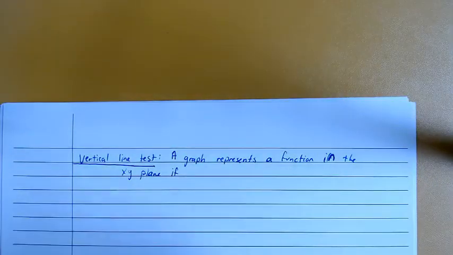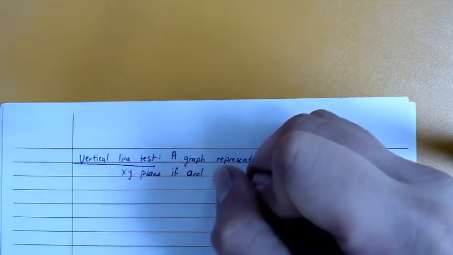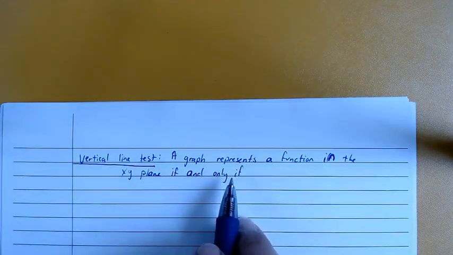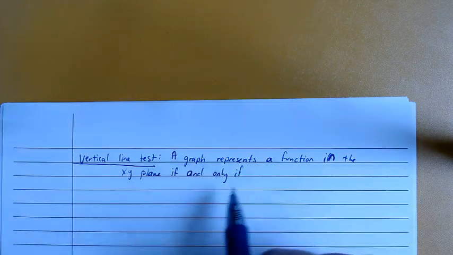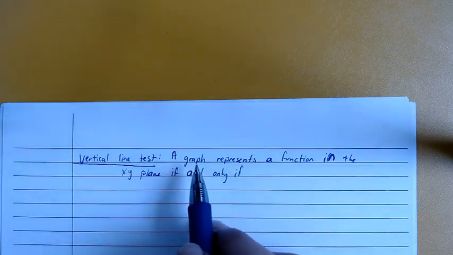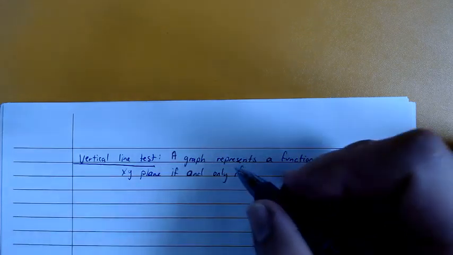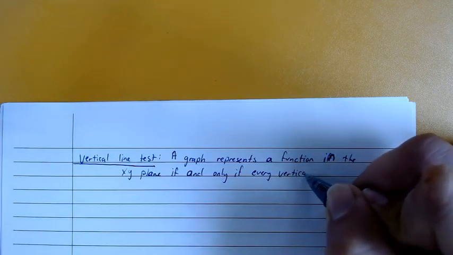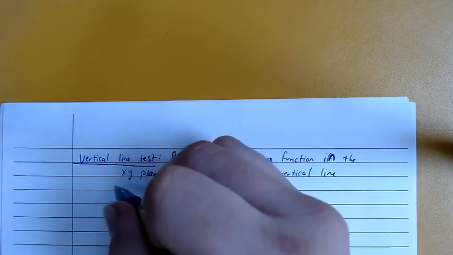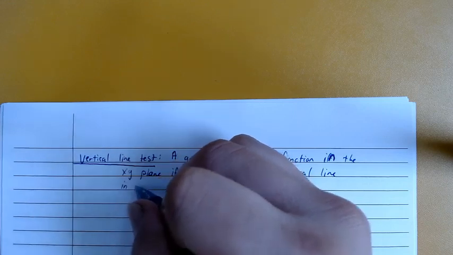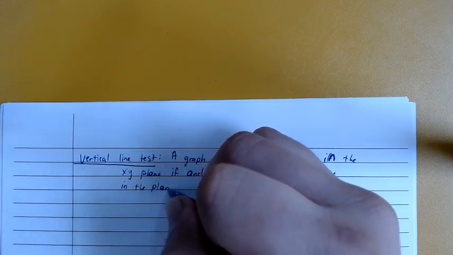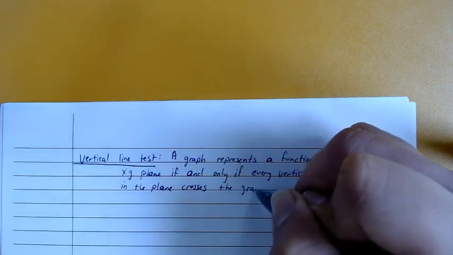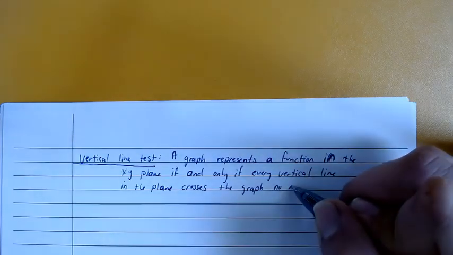If, and only if, so if and only if means this is the only time it happens. All right? It can't happen any other time. A graph represents a function in the xy plane if and only if every vertical line in the plane crosses the graph no more than once.